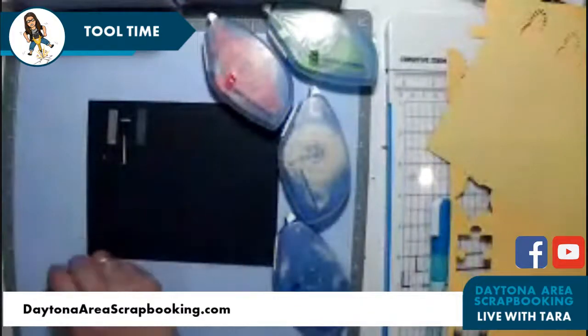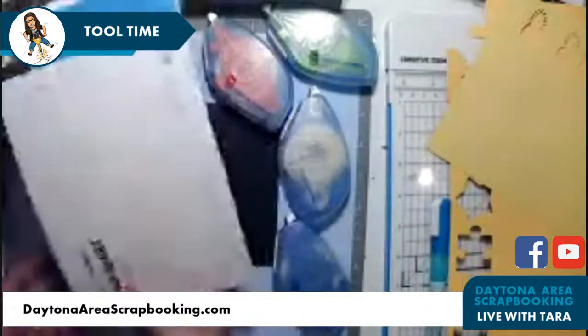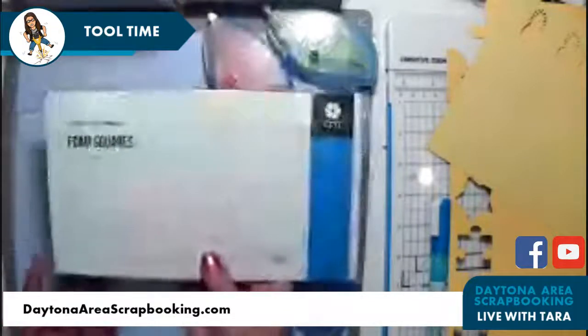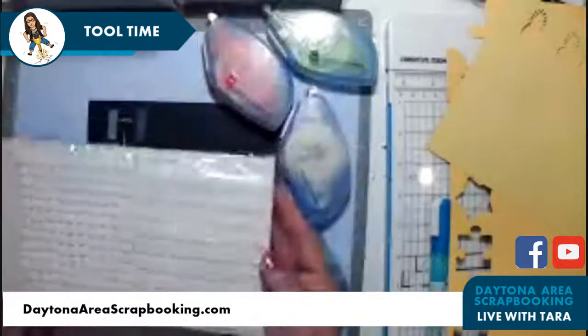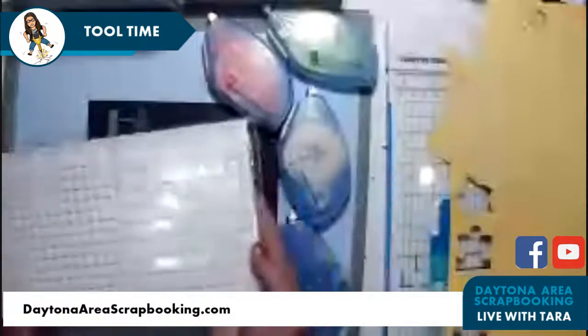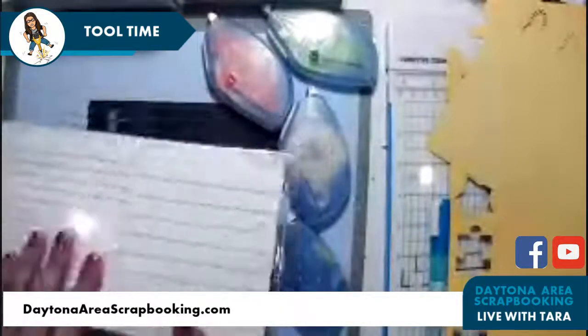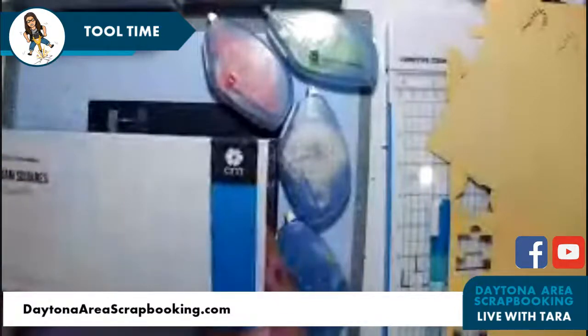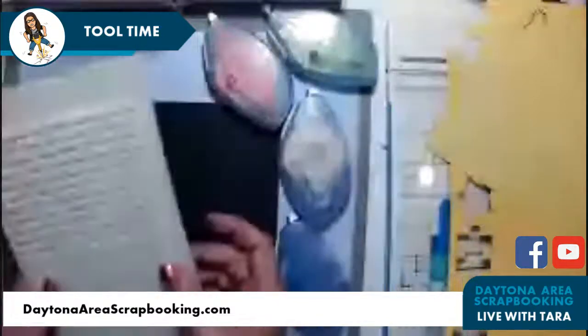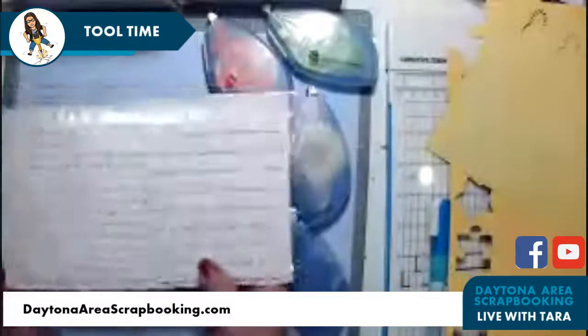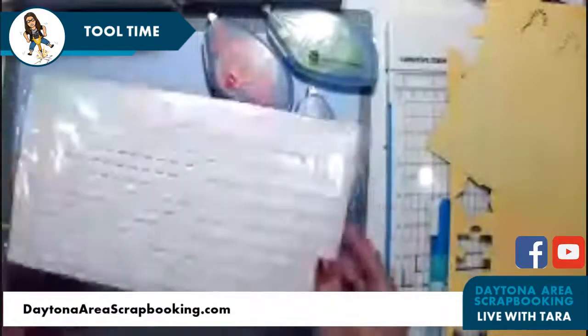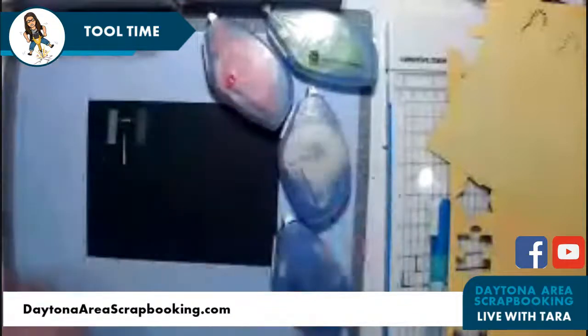Okay, we're going ahead. We've got our foam squares, which some people call dimensionals, right? Other companies call them dimensionals. The Creative Memories foam squares come in small and they come in large. Sometimes I include them in my card kits. If you order the card kits, then sometimes you'll get a strip or two of these in the card kit.